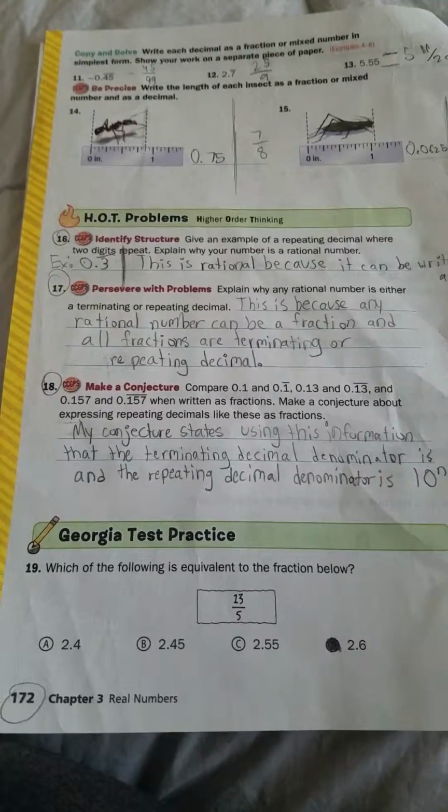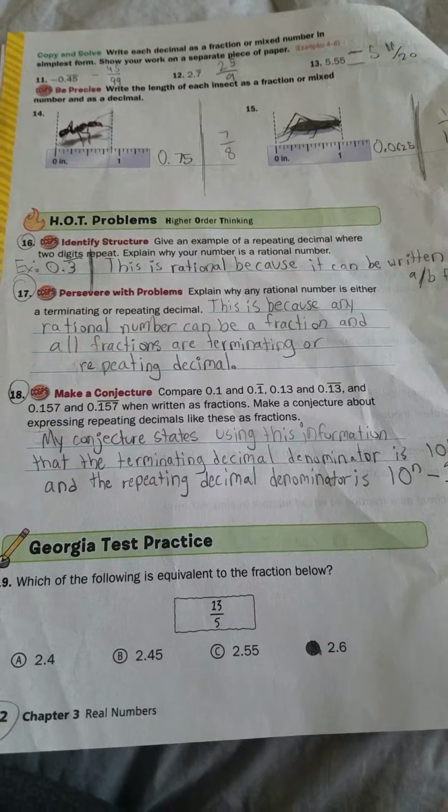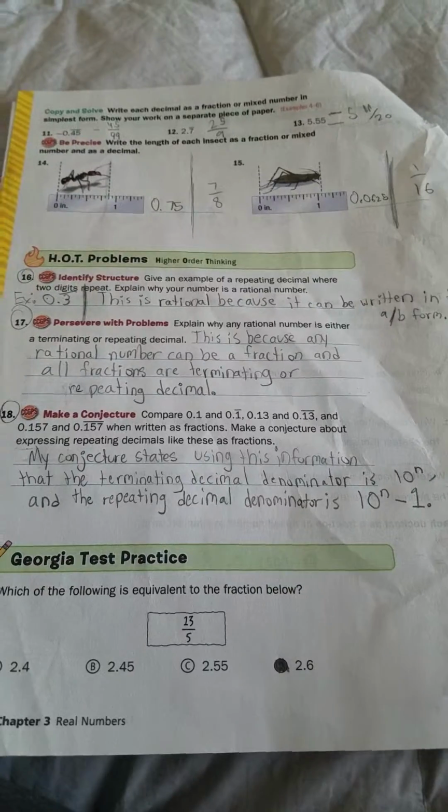That's the end of my lesson. This is about decimals, repeating decimals, and terminating decimals, and then moving on to an exponent lesson. See you later with an exponent lesson.